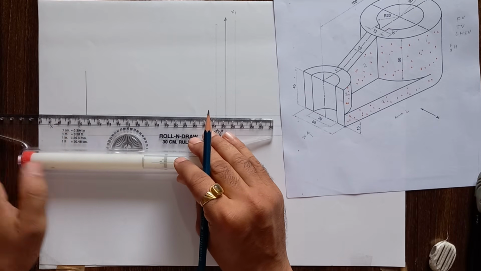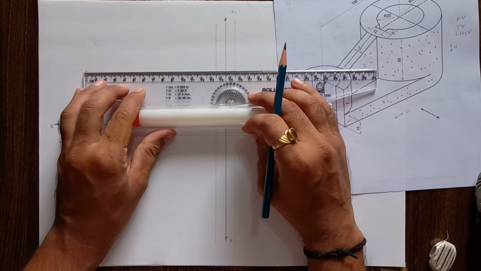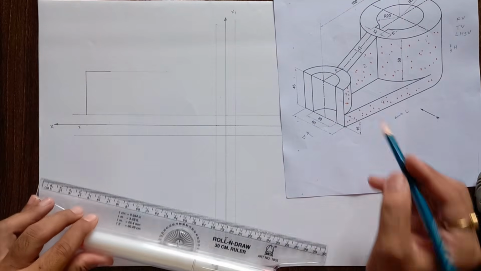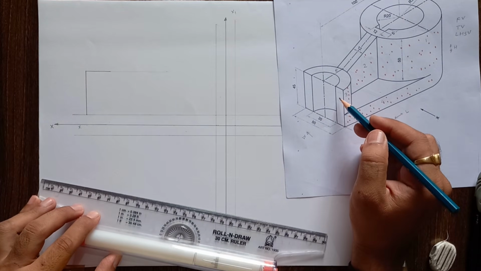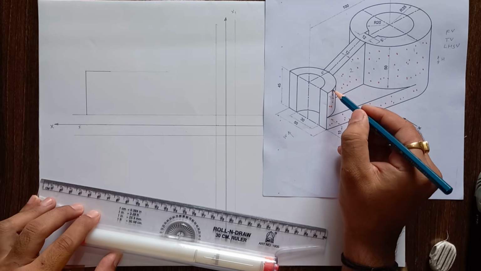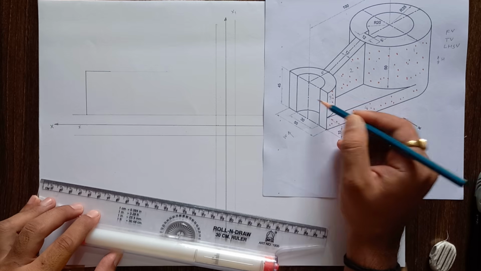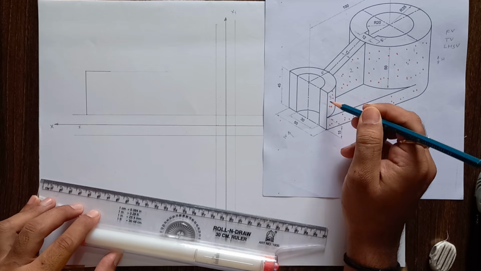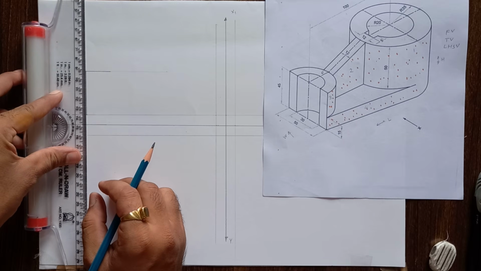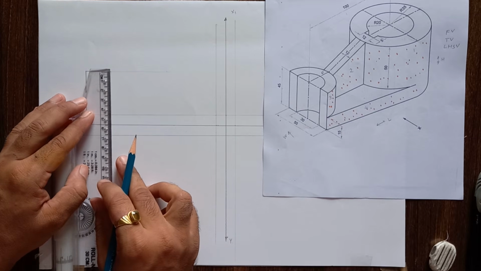Adjust the ruler along XY and draw a 25 mm line. Now the total height of this half circular part is 45. 45 minus this 15, so the height from this plane surface to this surface is 30 mm. 45 minus 15, so 30 mm is the height. So we'll draw the vertical line of 30 mm.